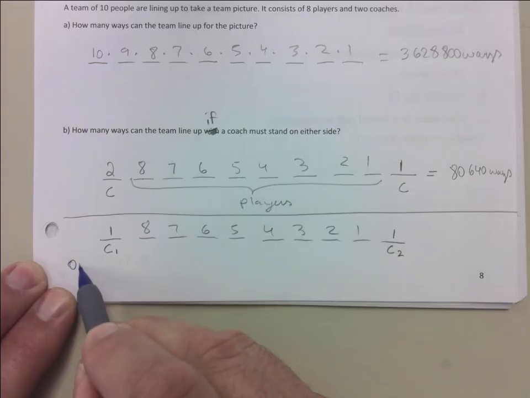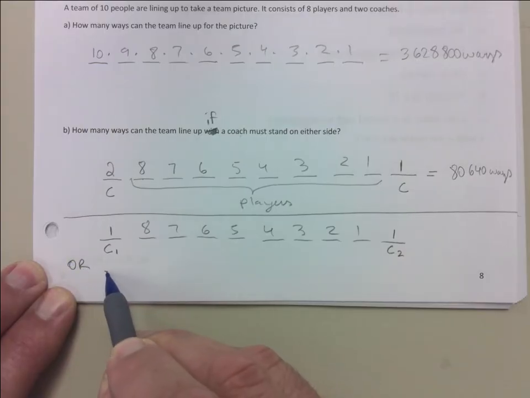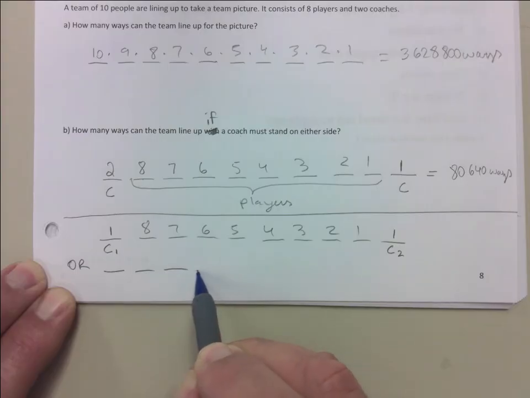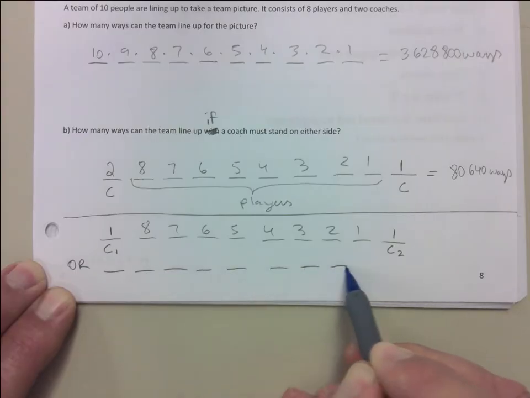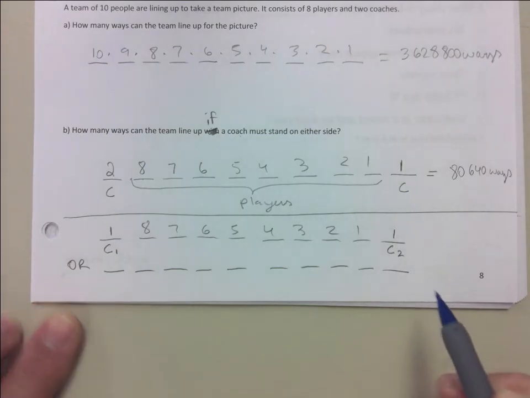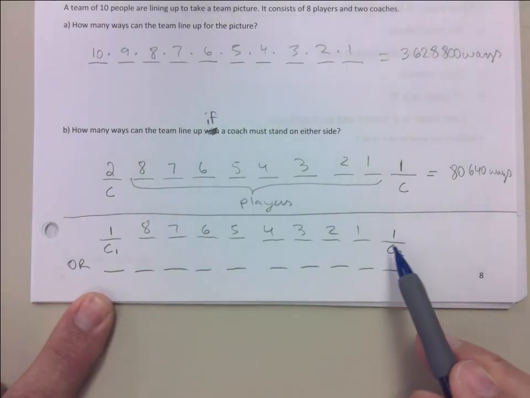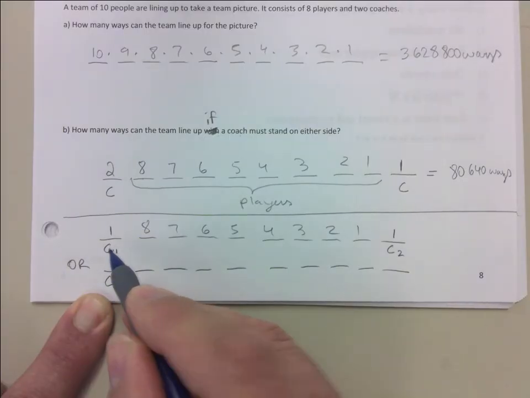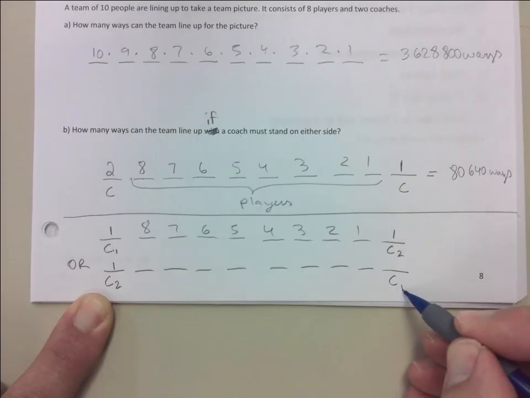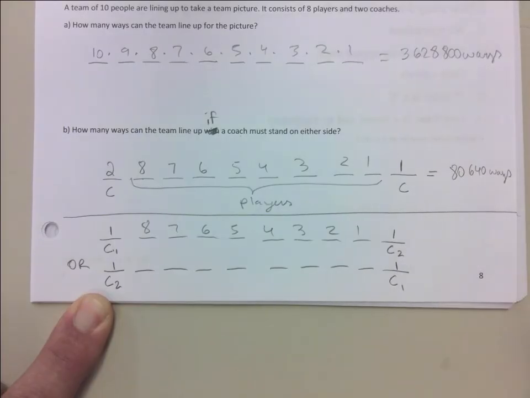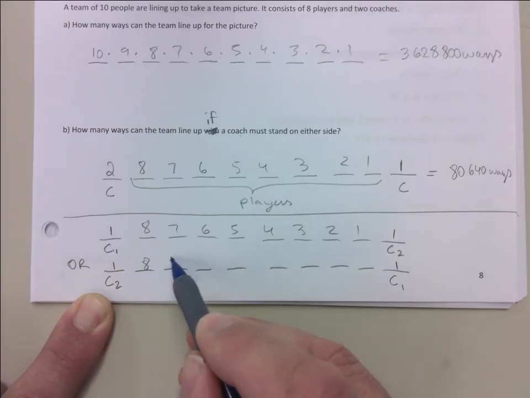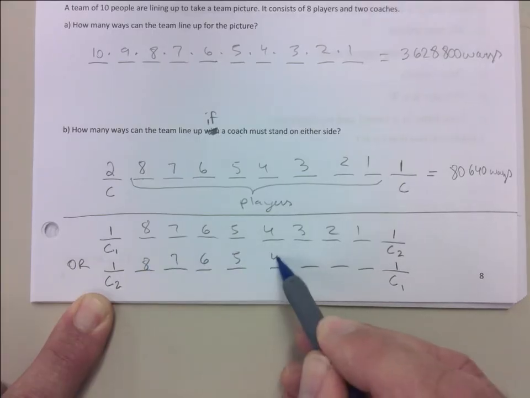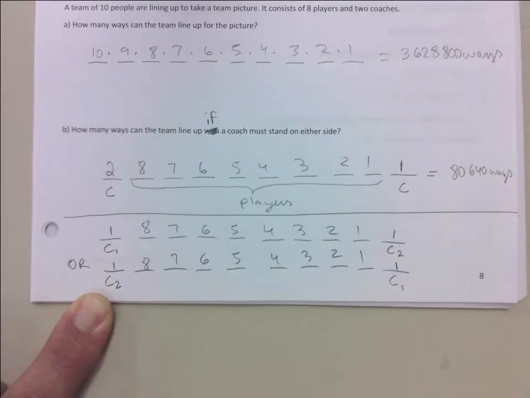But you could also say, or, I'll make 10 lines here, do this again, 10 of them. Or you put this coach number 2 that used to be on the right side up front, so that's one option there, and you take coach number 1 and put coach number 1 on the right side, just one slot, and you've got 8, 7, 6, 5, 4, 3, 2, 1 to fill in the middle.